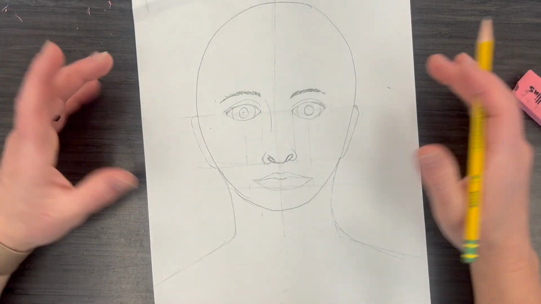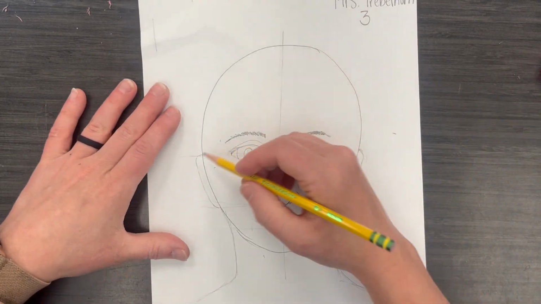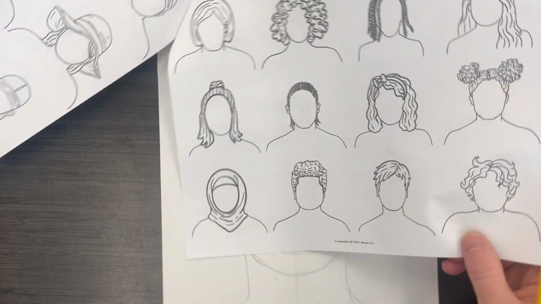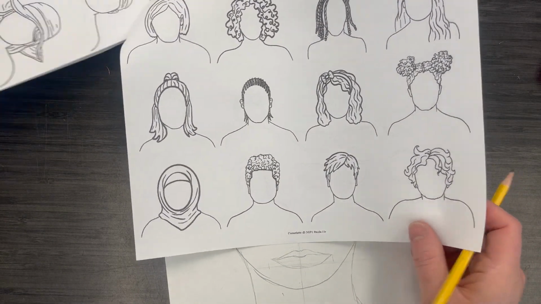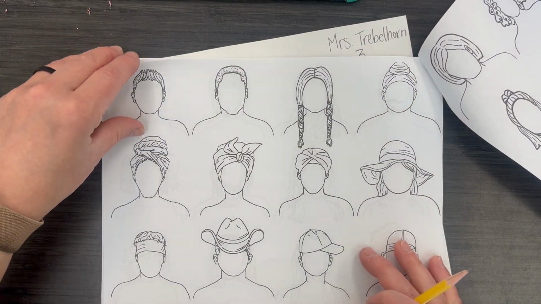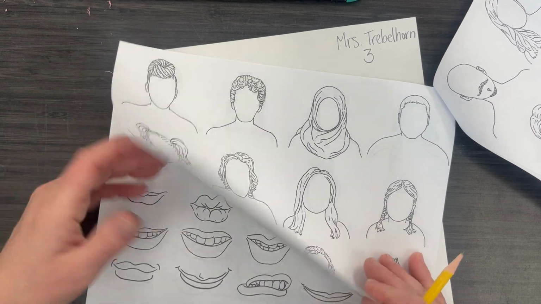This is the base of how every face starts, but I'm going to get to add in details to make it my own. So again, if I'm drawing hair, I can draw different things. Please know that if you're doing a ponytail, let me find a good ponytail. Ponytails tuck back behind the head generally, okay?